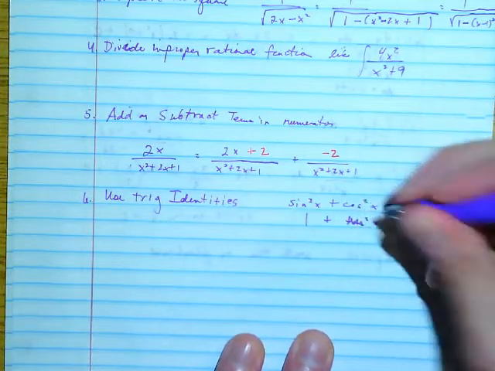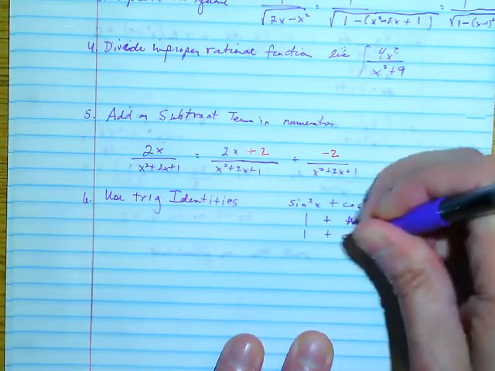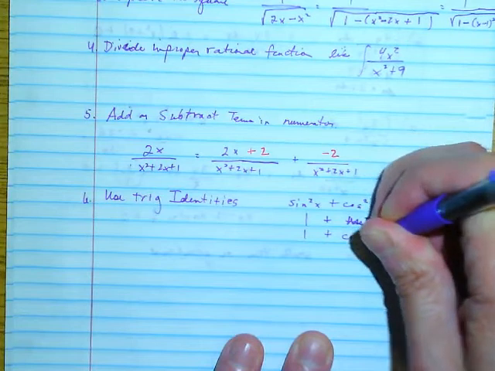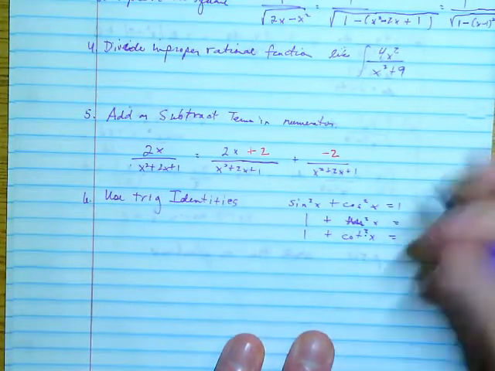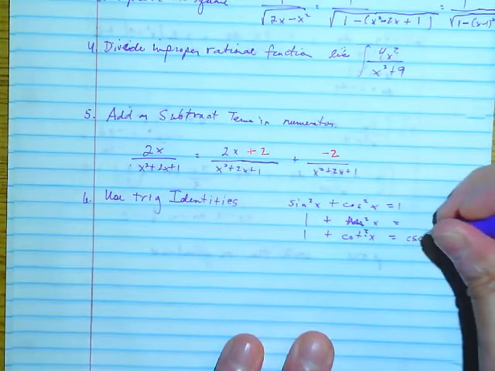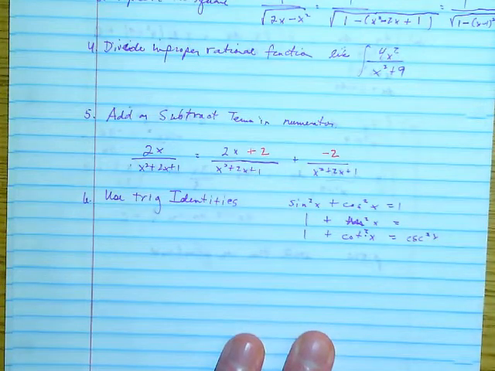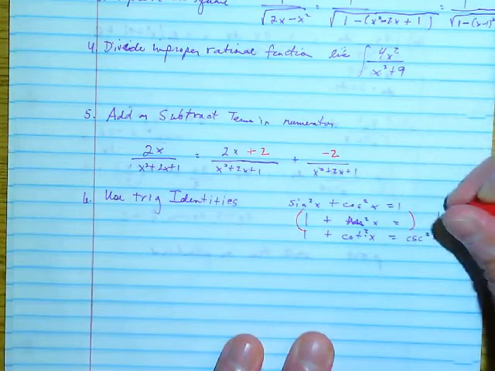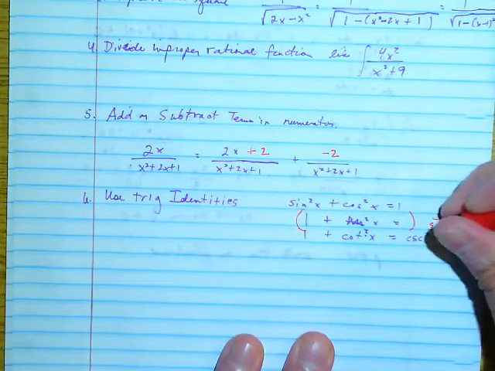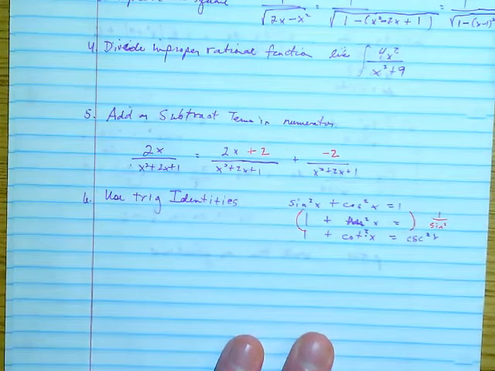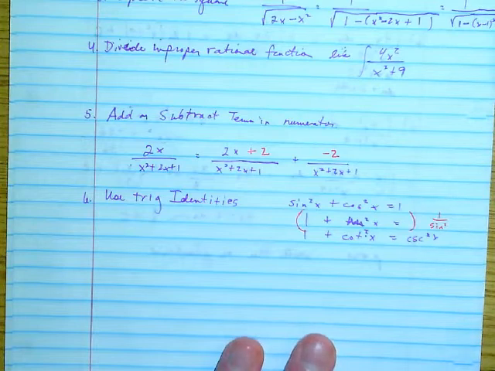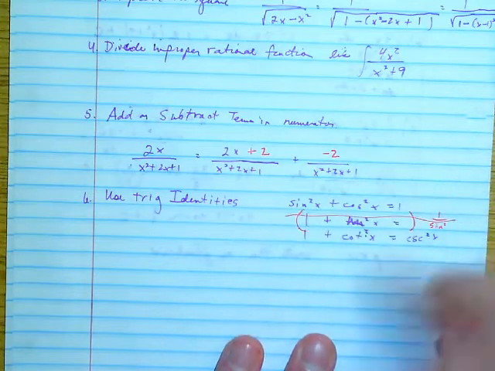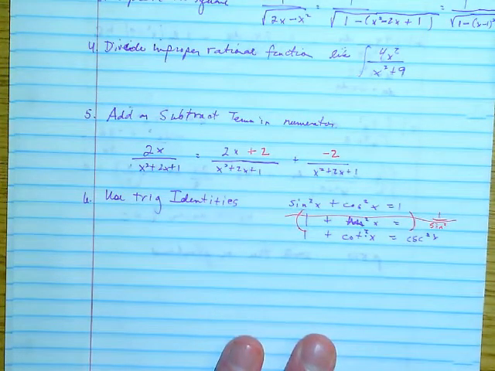I misspoke, didn't I? 1 plus cotangent squared x equals 1 over, that would be cosecant squared x. So here I'm dividing everything by sine squared. So if you forget those, and I oftentimes forget them, there it is, right? So divide everything by sine.